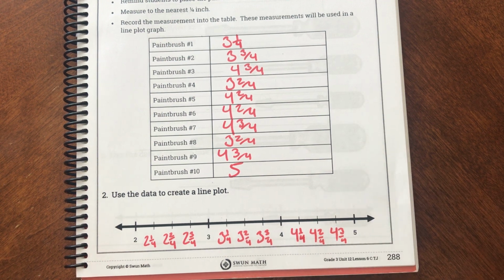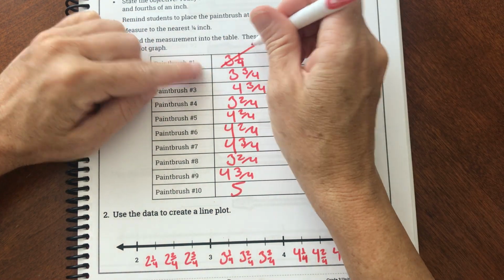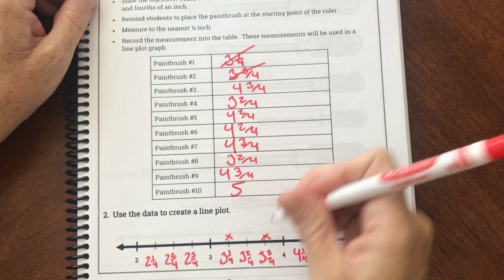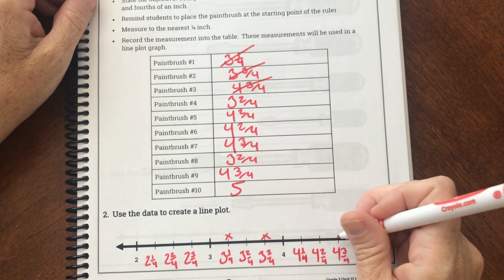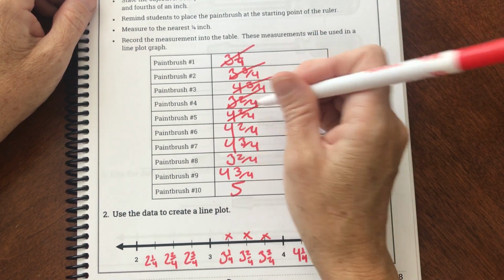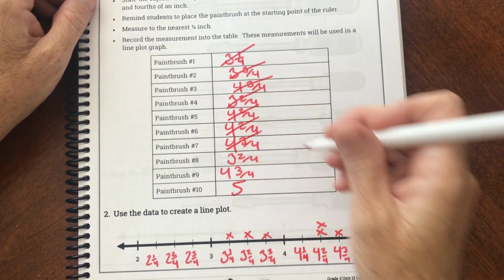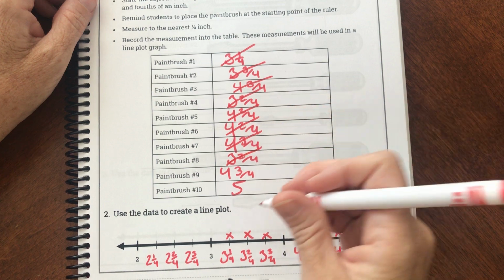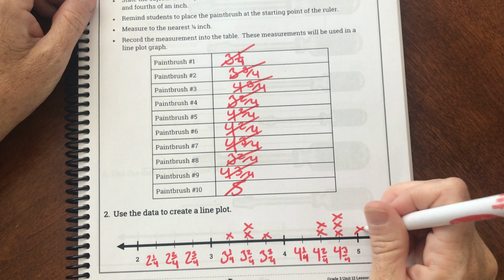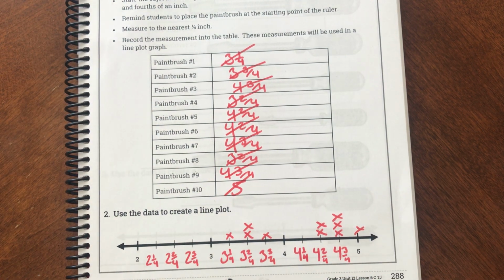So what they want me to do now is put an X to represent each one of these data. So 3 1/4, I'll put an X. 3 3/4 gets an X. 4 3/4 gets an X. 3 2/4 gets an X. 4 2/4 gets an X. Another 4 2/4, another 4 3/4, 3 2/4, 4 3/4, and a 5. So I have now made my line plot to match my data.